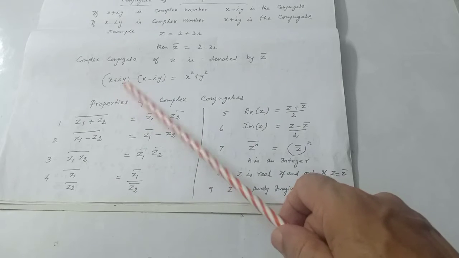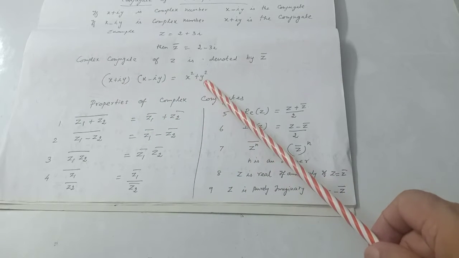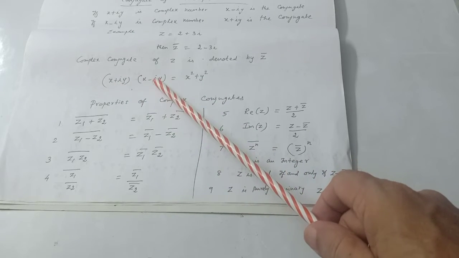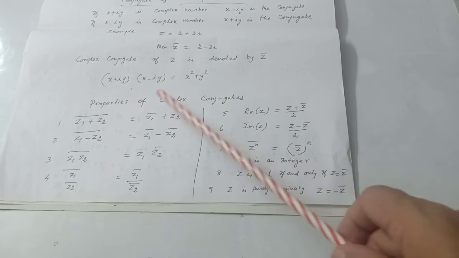x plus iy into x minus iy is equal to x square plus y square. A complex number times its conjugate is equal to x square plus y square.